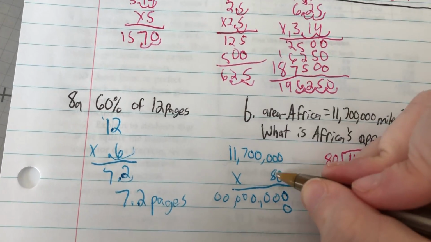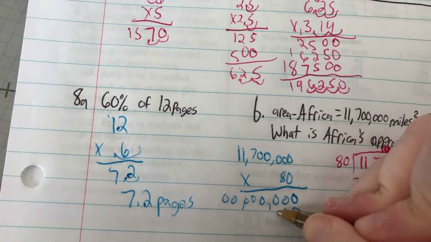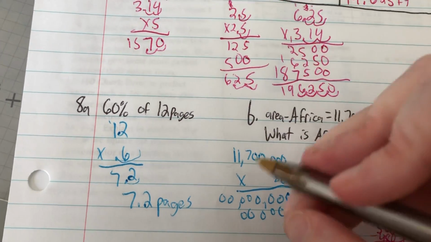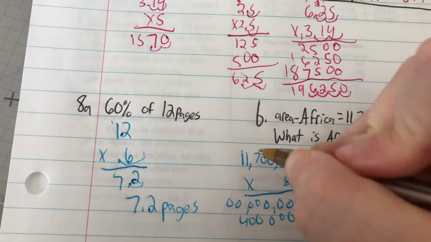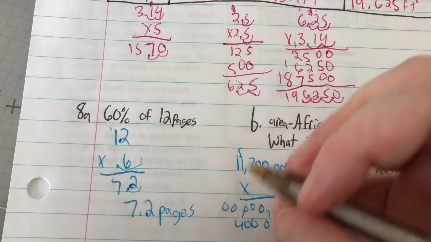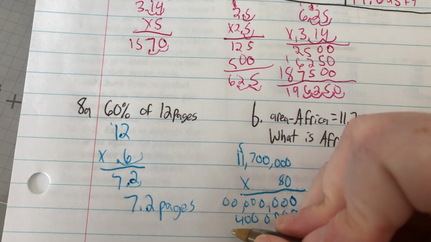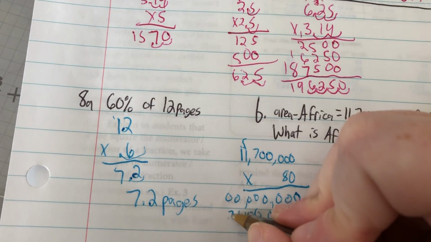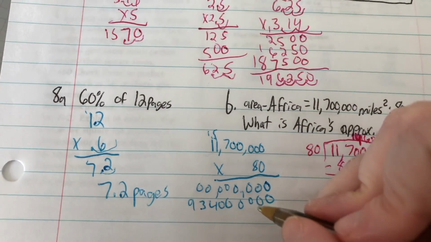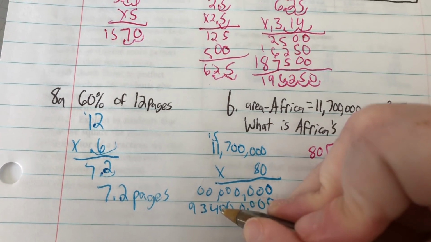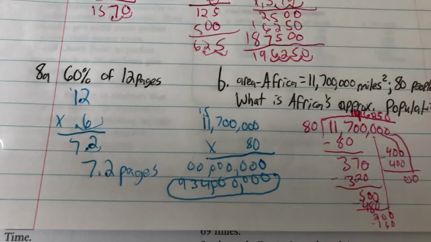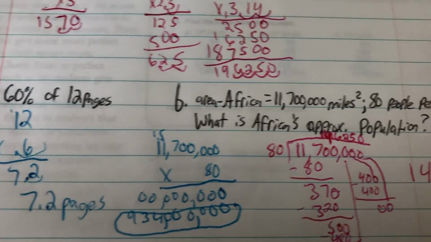Add your 0. 8 times 0, 0, 0, 0, 0, 0. 8 times 7 would be 54. 8 times 1 is 8, plus 5 would be 13. 8 times 1 is 8 plus 1 is 9. So then we add our commas in where they need to go. And our actual answer will be 934 million people in Africa.